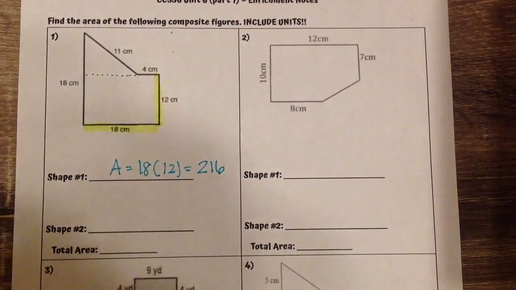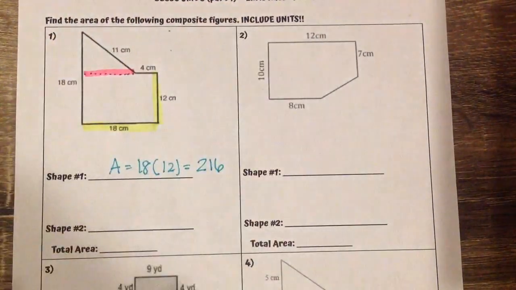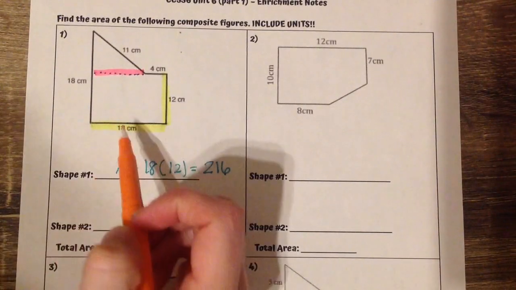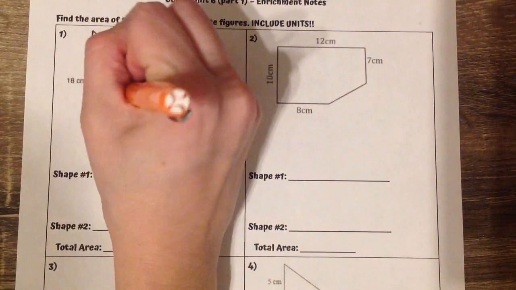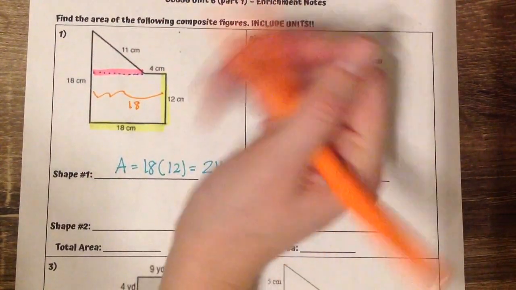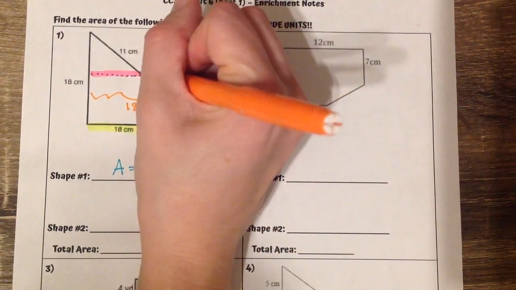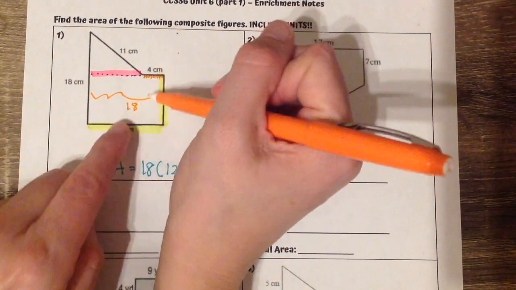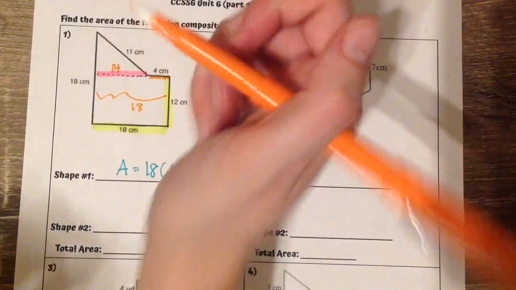For the second shape, the triangle on top here, I'm going to highlight this length right there. There is no measure given to us, so my first instinct is to look at the bottom, which is 18, but that's talking about the whole entire distance across. We just want this portion. So I'm going to look here, we're also given a horizontal portion of 4. So if the entire length is 18 and this part is 4, 18 minus 4 is 14. So 14 is left over for this smaller side.